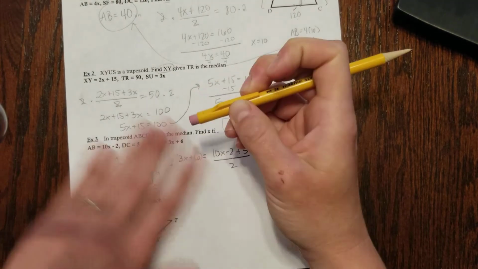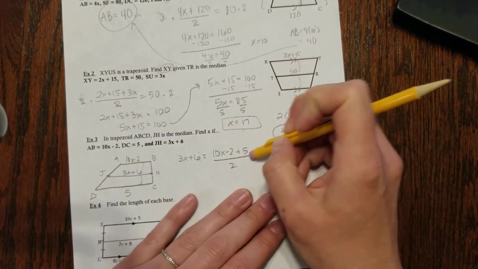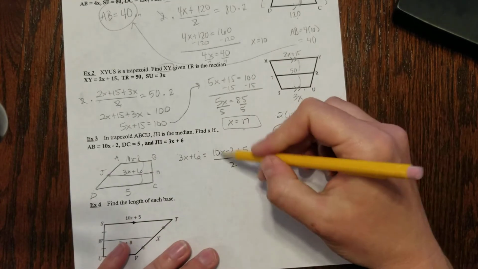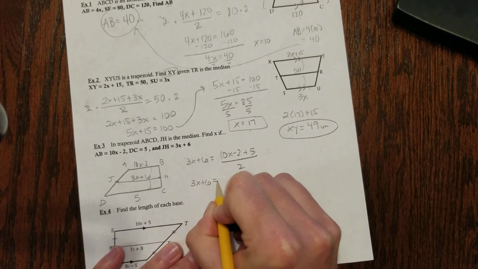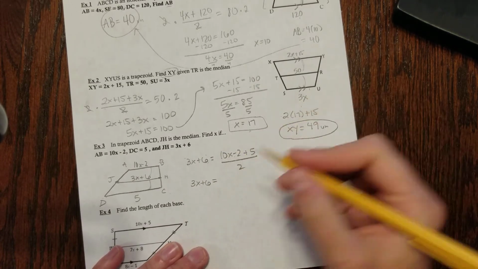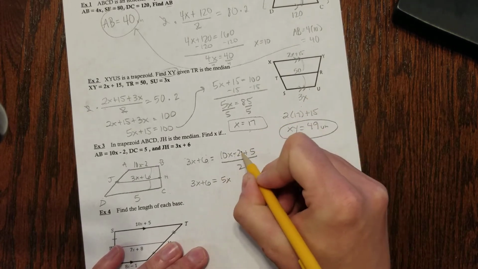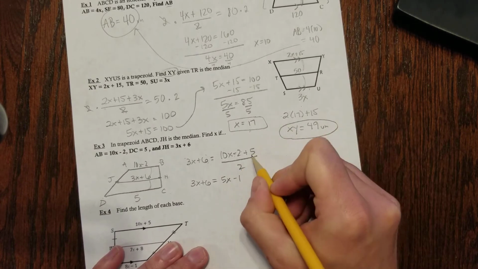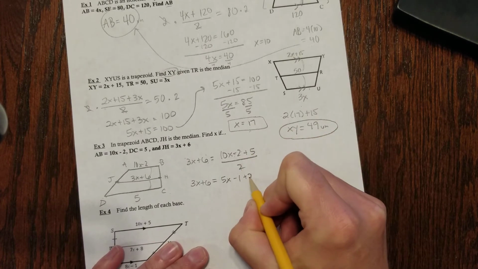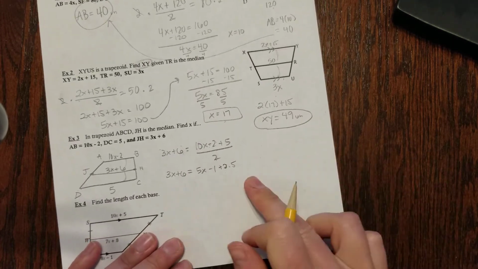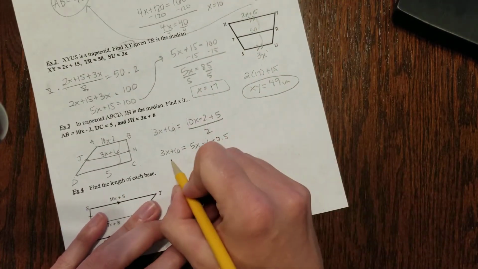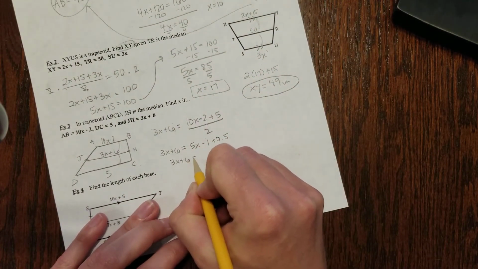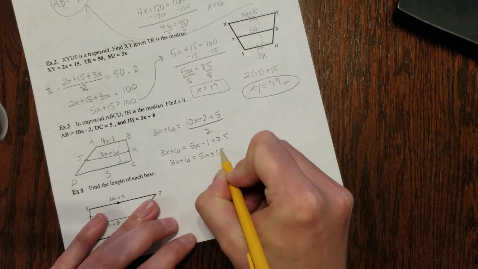A different strategy, just to show you something different, instead of multiplying by 2, is to divide everything by 2 on this side. So 3x plus 6 equals 10x divided by 2 is 5x. Negative 2 divided by 2 is negative 1, and 5 divided by 2 is 2.5. So you can also use that strategy. You don't have to just multiply by that denominator. Either way, now I need to add some like terms together. So 3x plus 6 equals 5x plus 1.5.